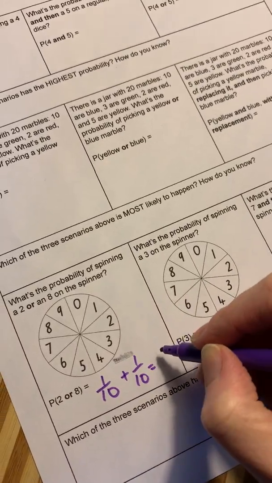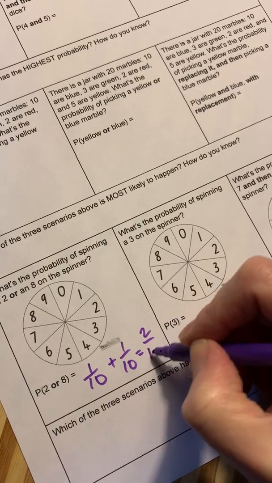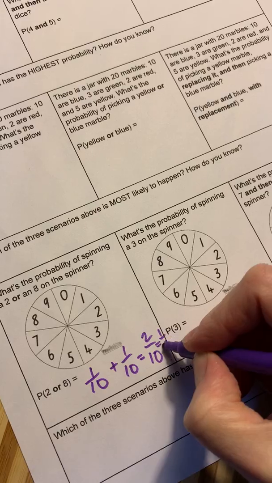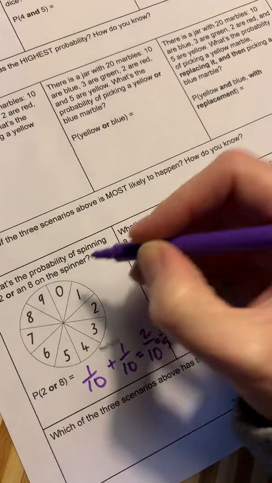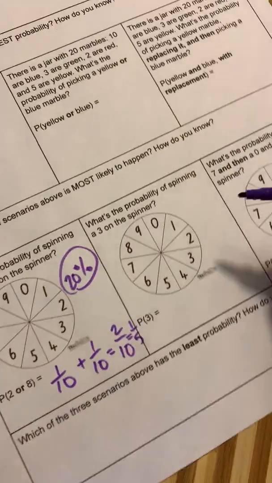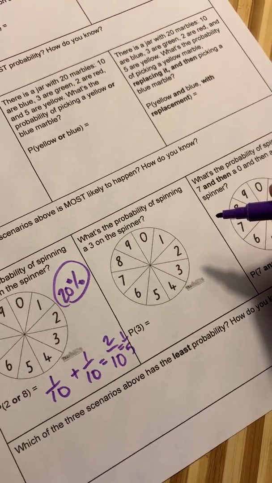Remember, when we add them, we only add the numerator. The denominator stays the same. This would simplify to 1 over 5. And that I could write as 20%.